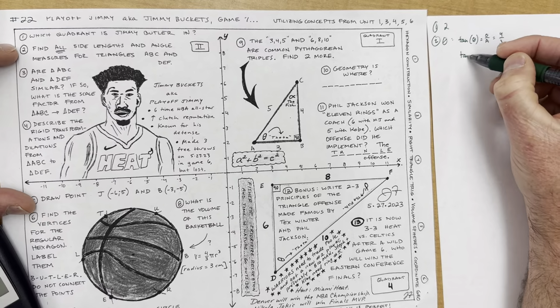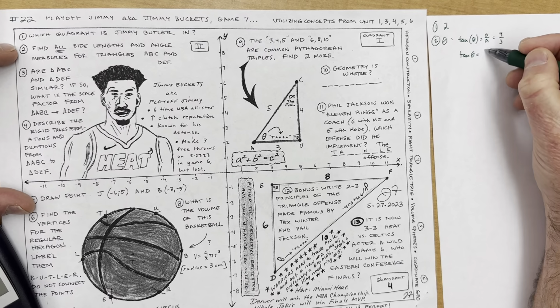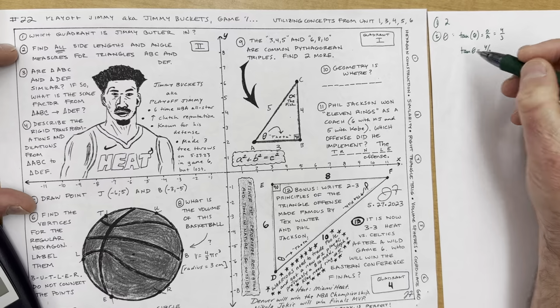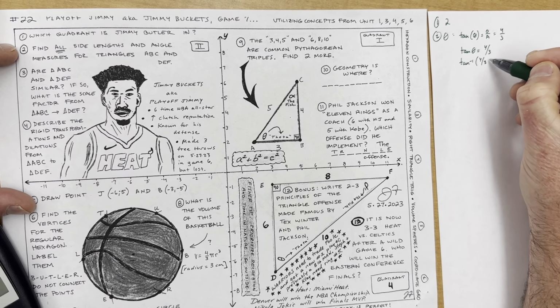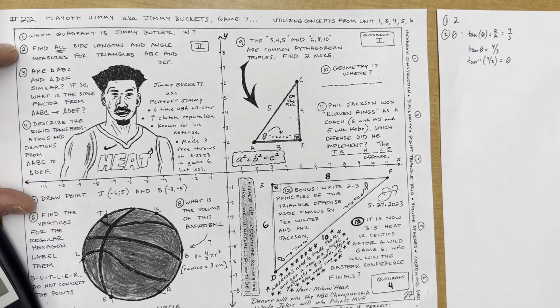So if tan theta equals 4 over 3, then tan negative 1 of 4 over 3 equals theta.